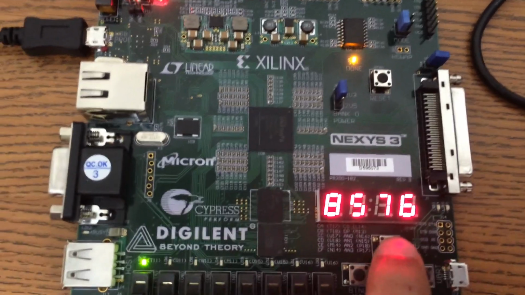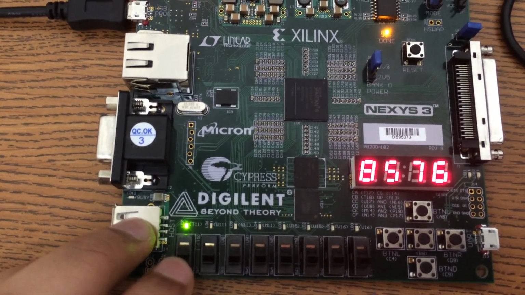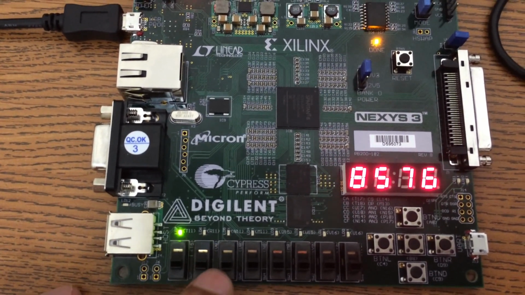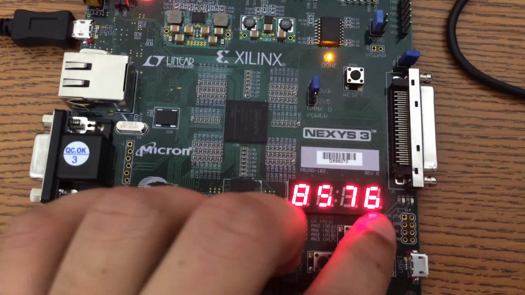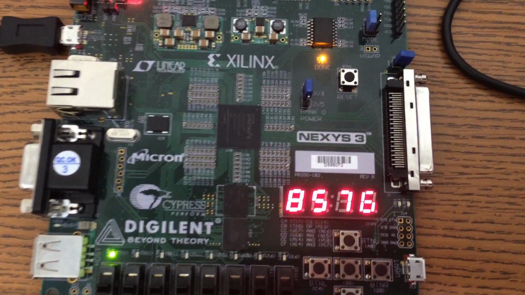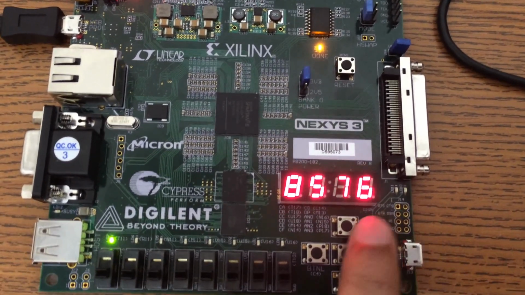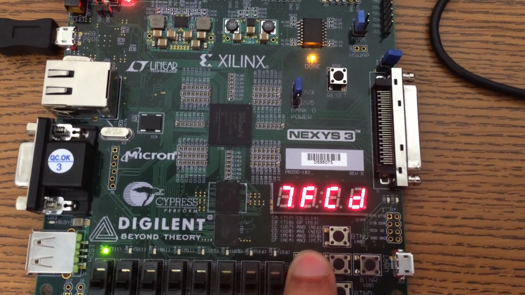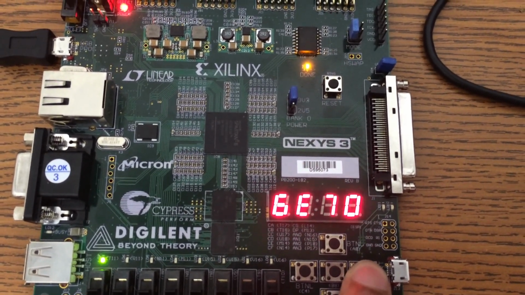So this is the clear button. So I've chosen encryption mode. The input is what we saw on the screen, and the user key is all ones. So when I press the clear button, the most significant 16 bits are 8576, and then the next ones are 7FCD, then 6050 and 6E70, which can be seen here as well.